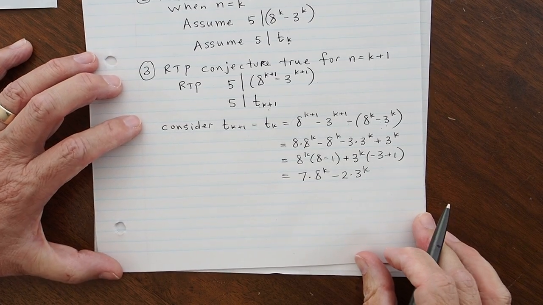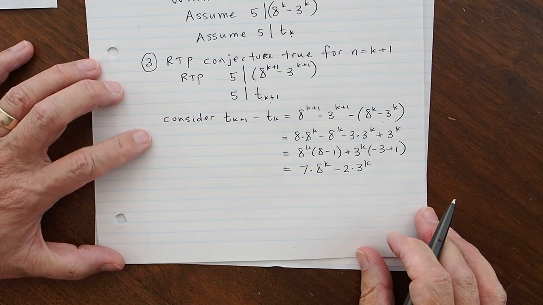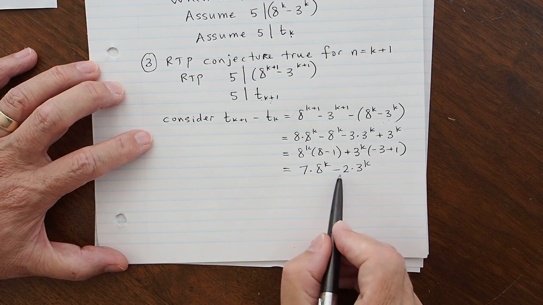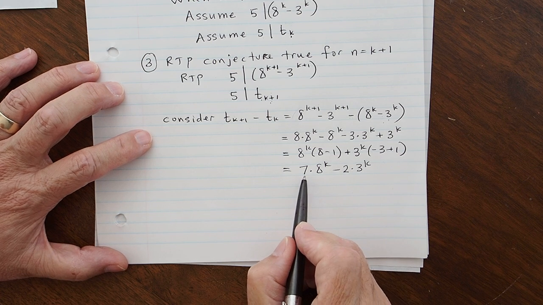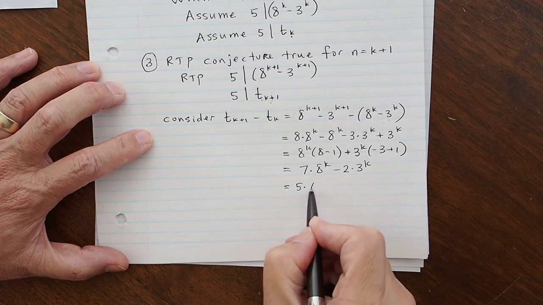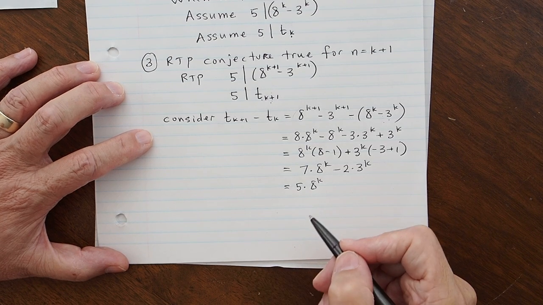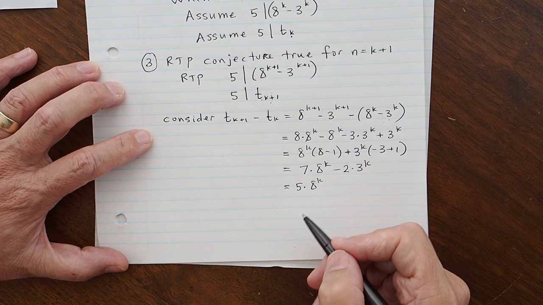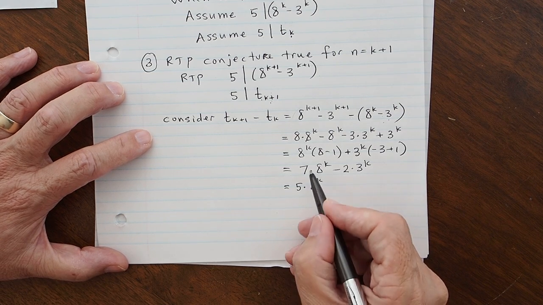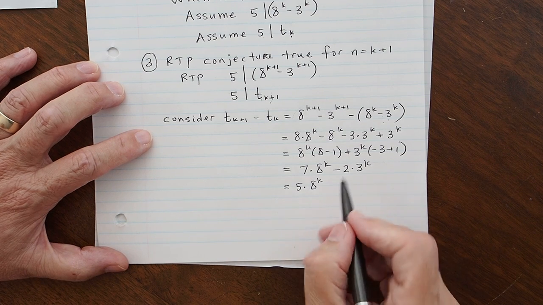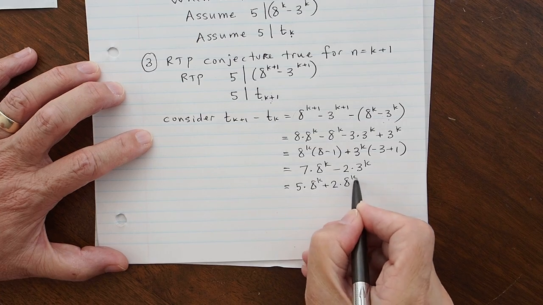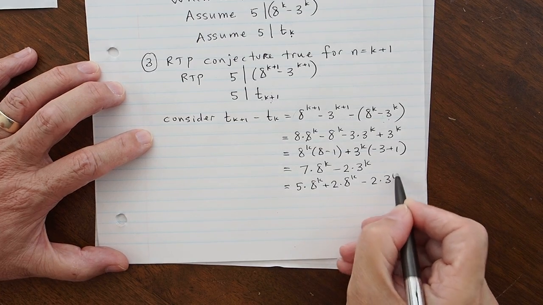Now here you have to use your imagination a little bit. This is the toughest point in the whole solution. You're looking for this to be a multiple of 5. What we can do is break the 7 up into 5 and 2. So this becomes 5 times 8 to the k, and this is something you use your own initiative to do. There's nothing pointing you in that direction other than your desire to get a multiple of 5 out of it. So this seems like a sensible way to break down this 7 times 8 to the k: 5 times 8 to the k plus 2 times 8 to the k minus 2 times 3 to the k.